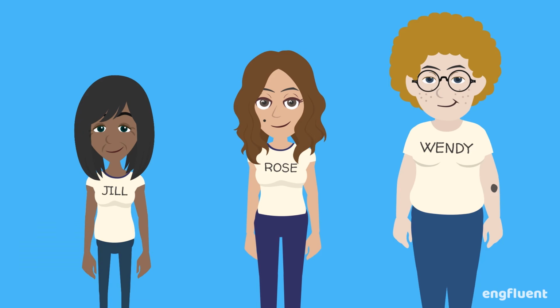Wendy has curly hair. Does Wendy have a scar on her arm? No, Wendy doesn't have a scar on her arm. What does Wendy have on her arm? Wendy has a birthmark on her arm. Is Wendy average height?